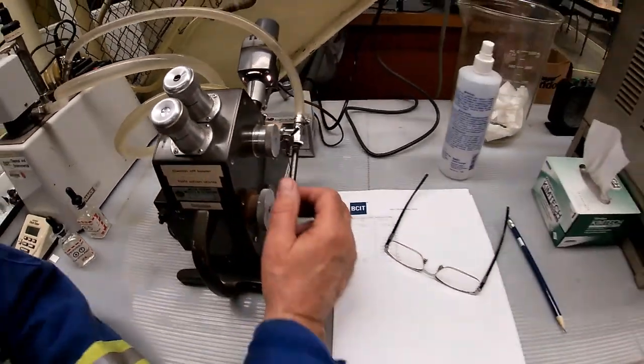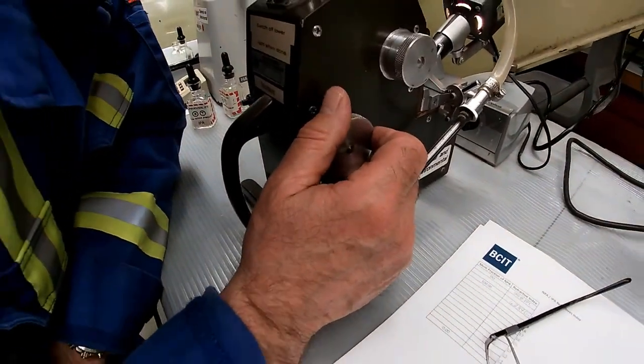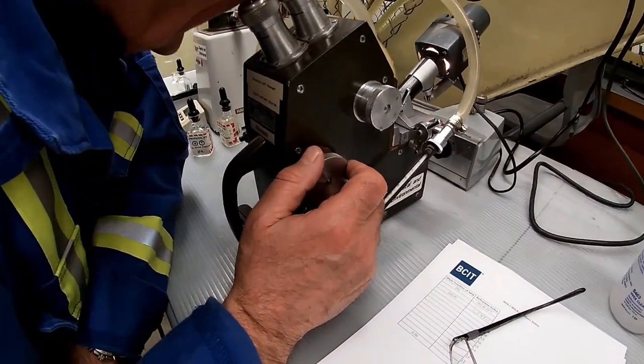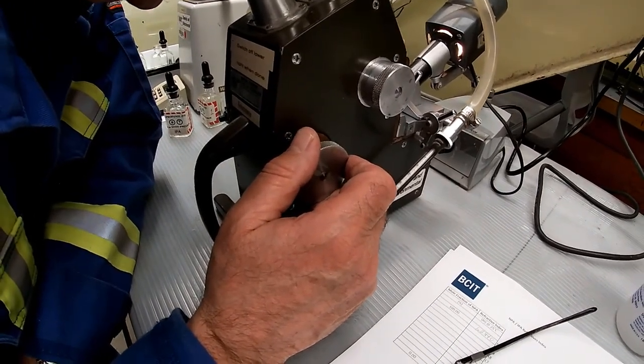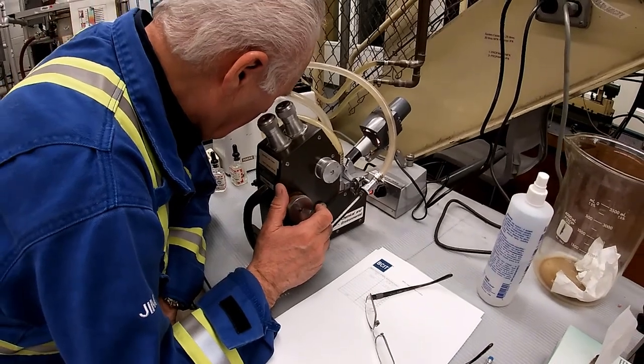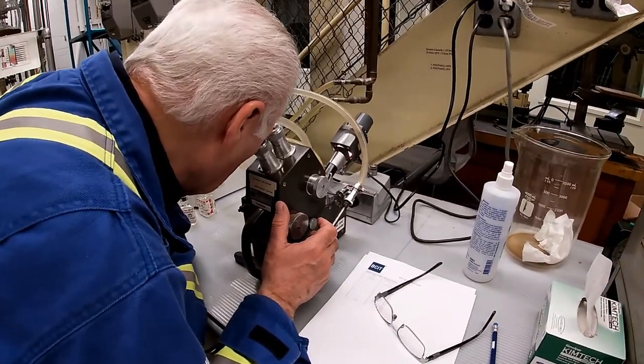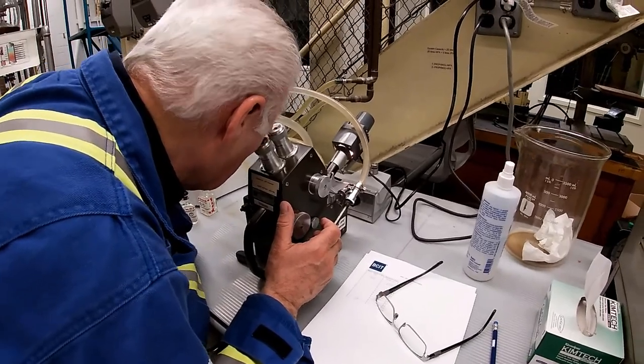So now, with the refractive index line adjustment, I'm going to back this guy down so my black line goes right through the crosshairs. And now my refractive index is changed to 1.3762.